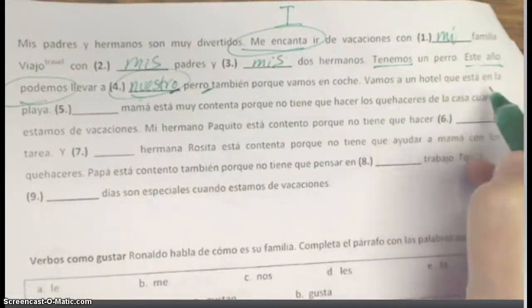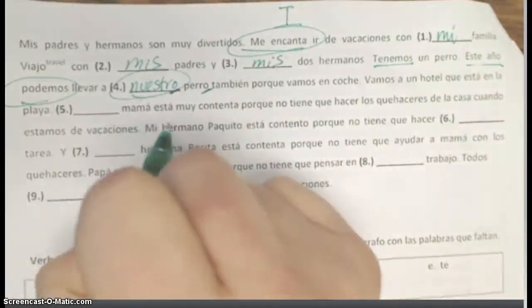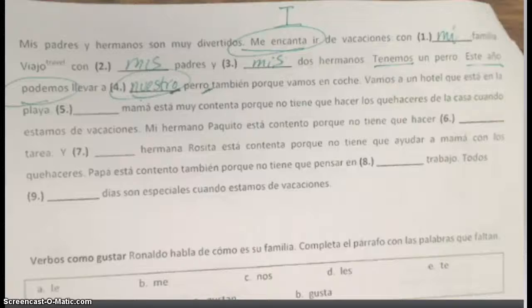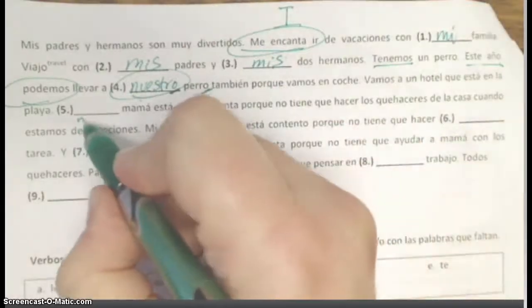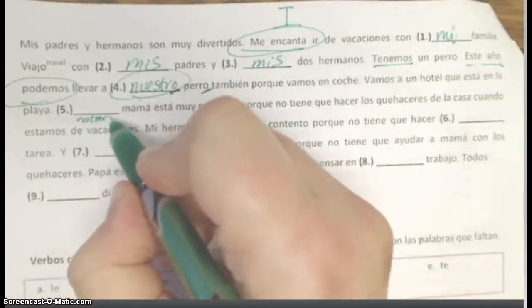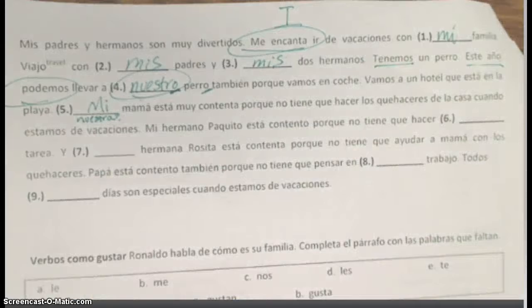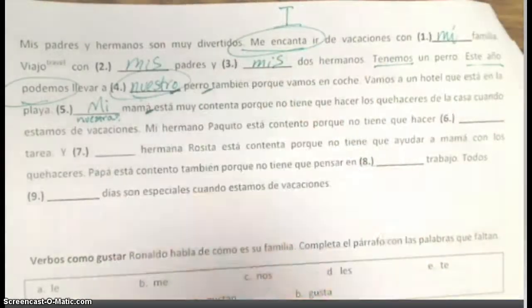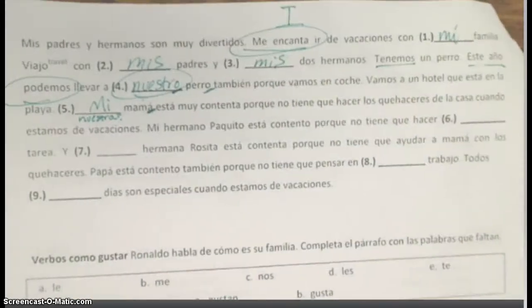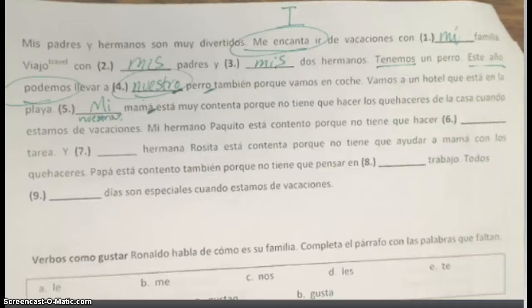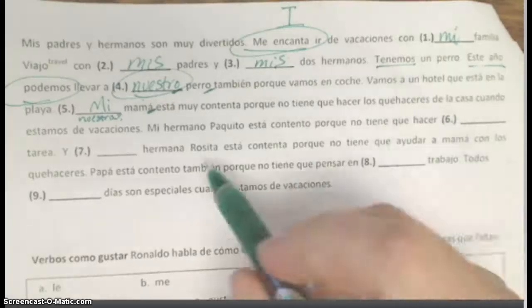Vamos a un hotel que está en la playa. Nuestra mamá está muy contenta. Nuestra would work, but that's not one of your choices, is it? So it's going to be mi mamá. That's the only one that works. Nuestro doesn't work because I'm talking about my mother, who is clearly a woman. So nuestro is singular masculine. That's why that doesn't work.